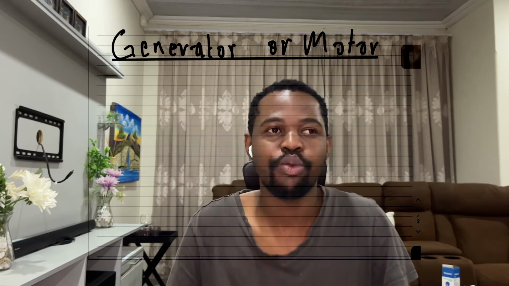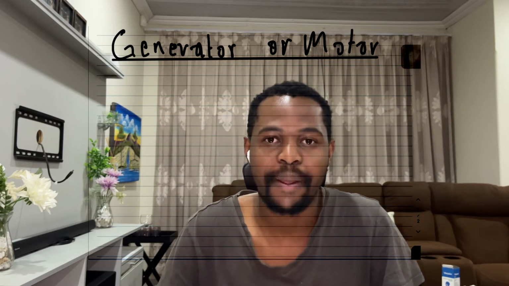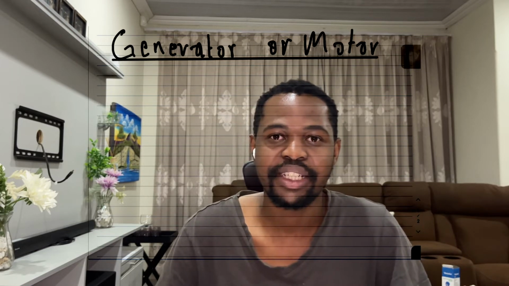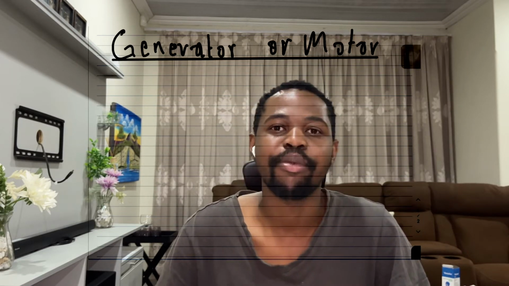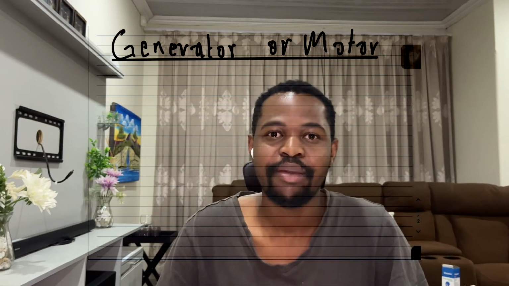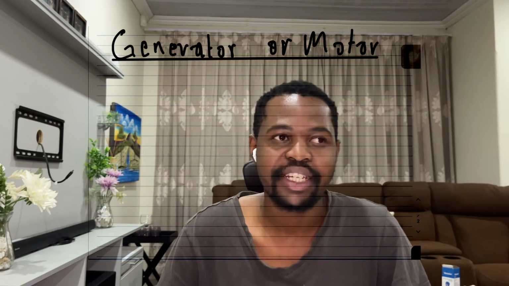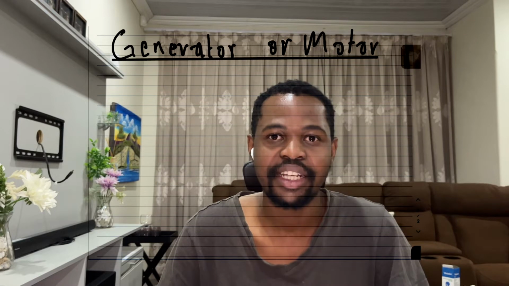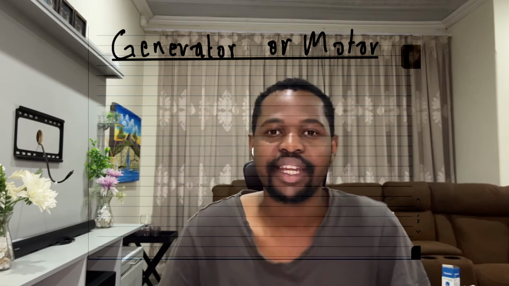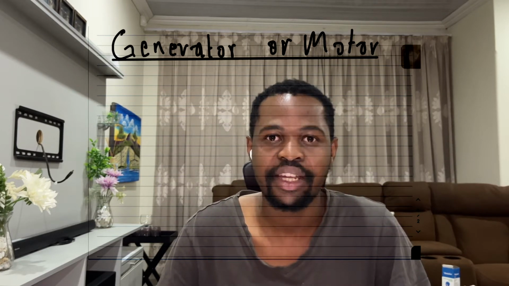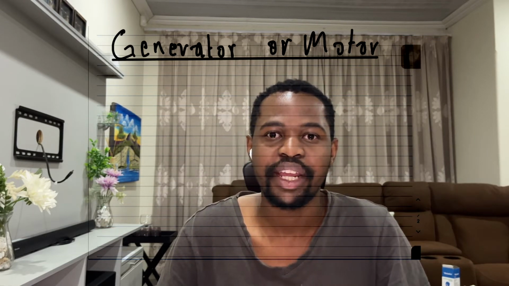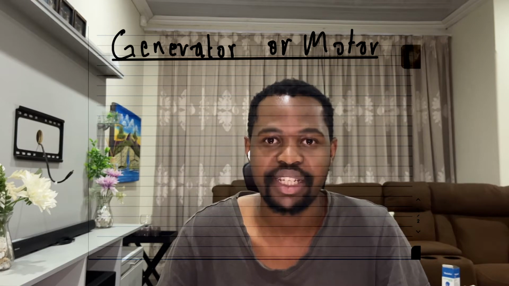So these two machines operate vice versa. Now that we know the two types of machines, we'll be talking of DC machines, meaning the generator generates direct current electricity, and the motor is driven by direct current electricity. The first thing I want us to do is the EMF equation of DC machines.